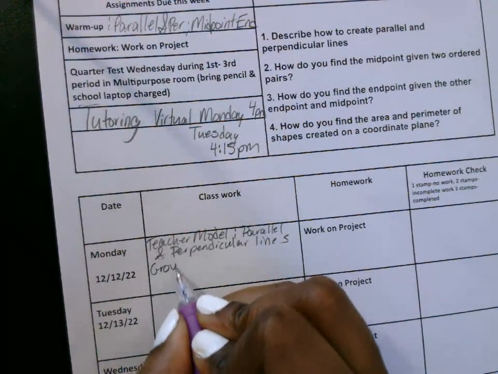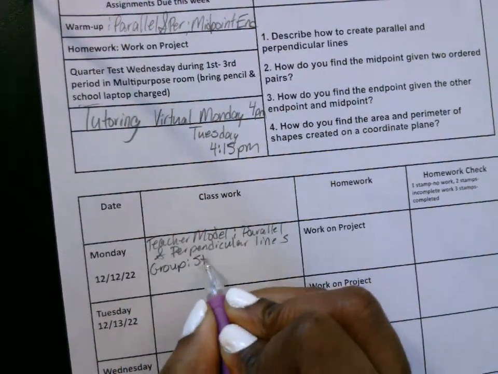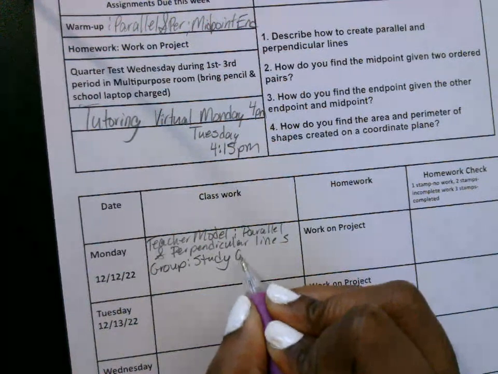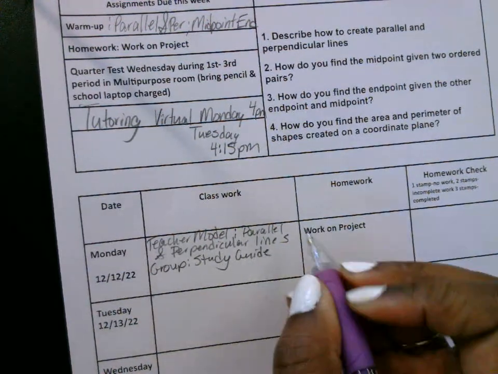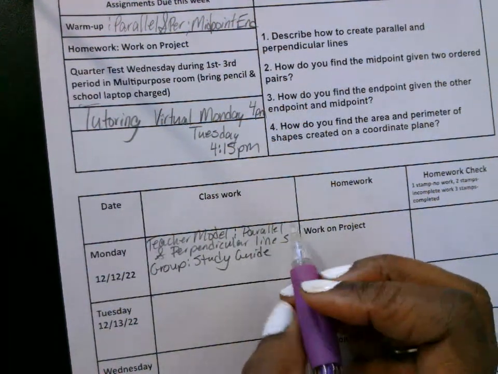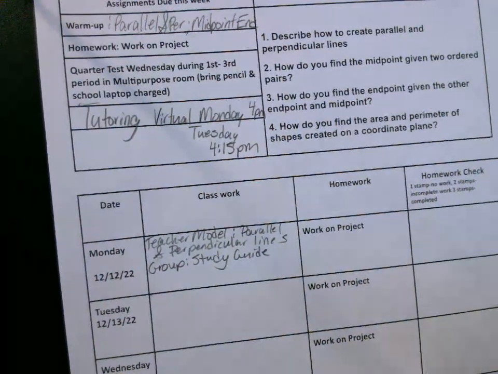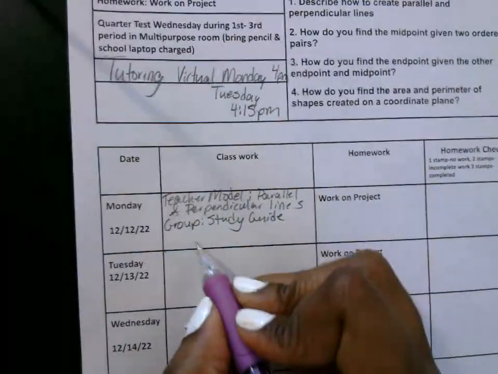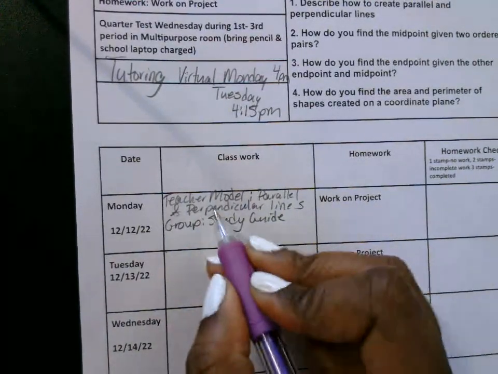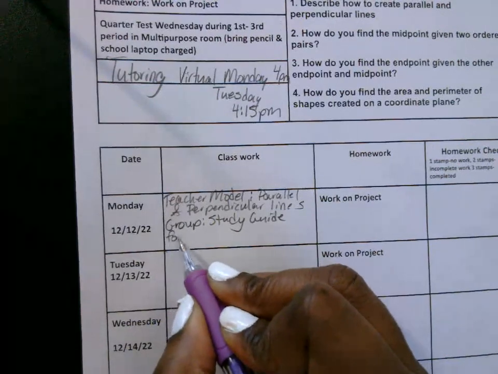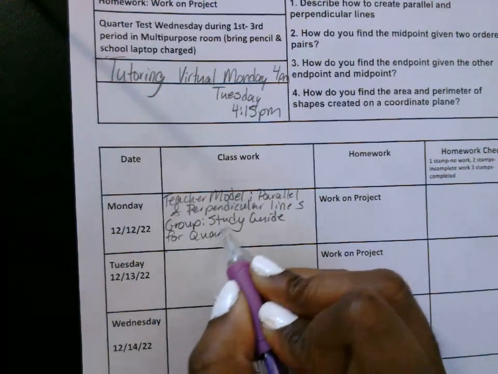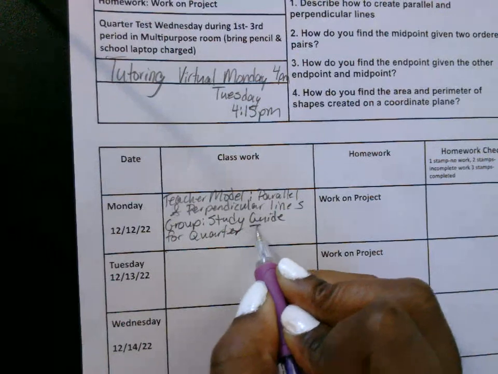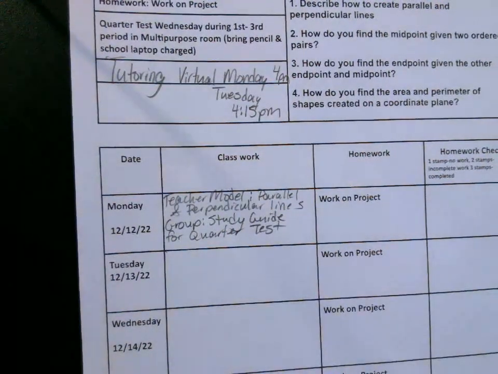So in our group, we have the study guide for the quarter test. I am going to go over the study guide in our tutoring sessions. So you'll already have that, the study guide. So your group assignment is the study guide for the quarter test. And that's what's in this packet, okay? Any questions?